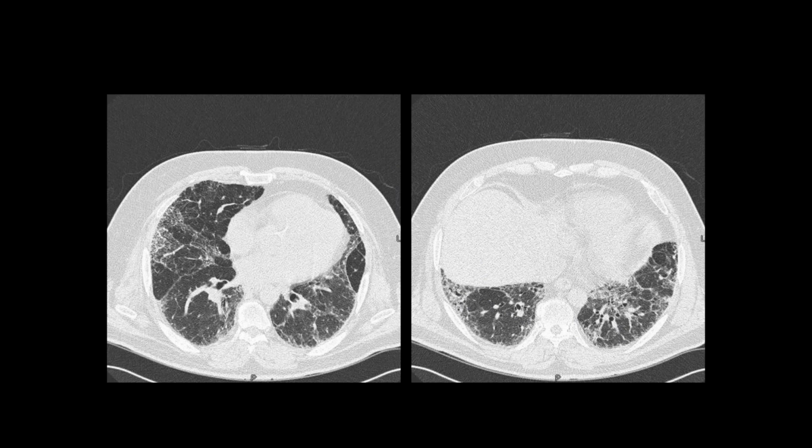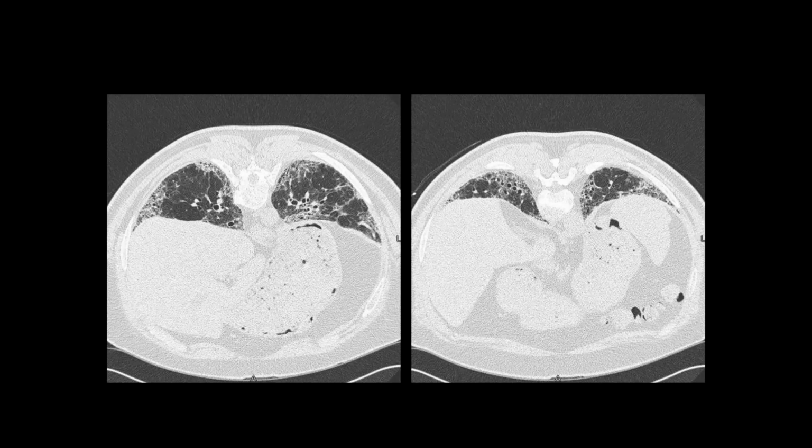So in this entity, and I'll show you the prone images of this, the ground glass did not go away, so this is going to be non-specific interstitial pneumonitis, and I'll tell you that in a little bit. But here are the areas of ground glass, the bronchiectasis.